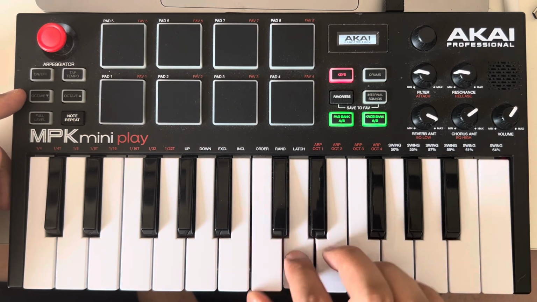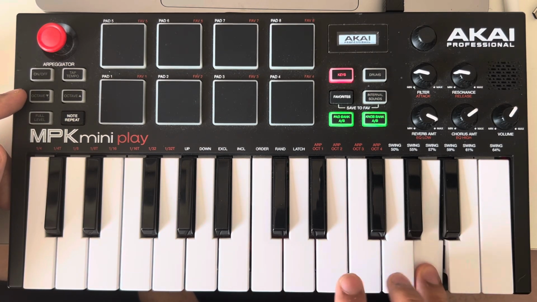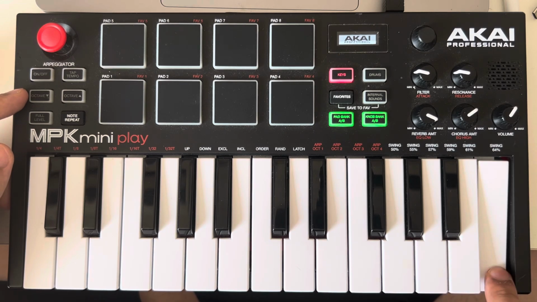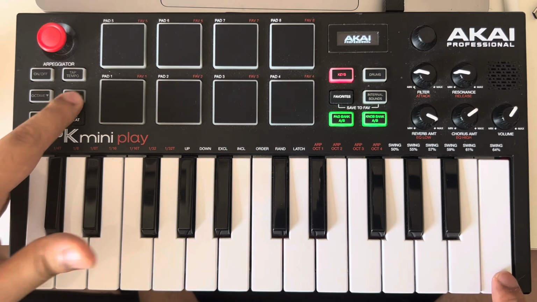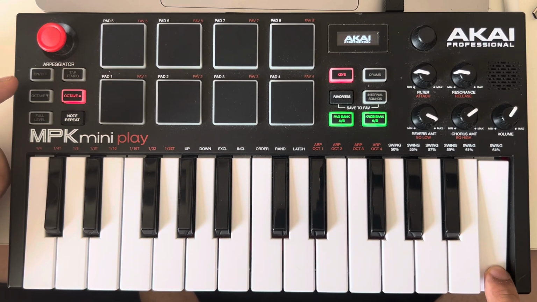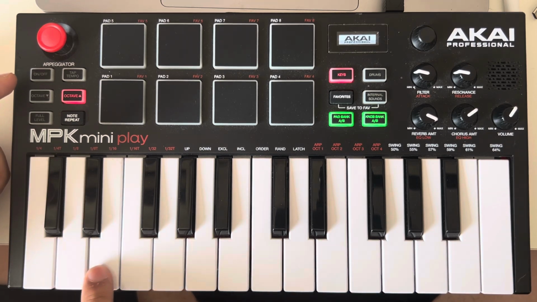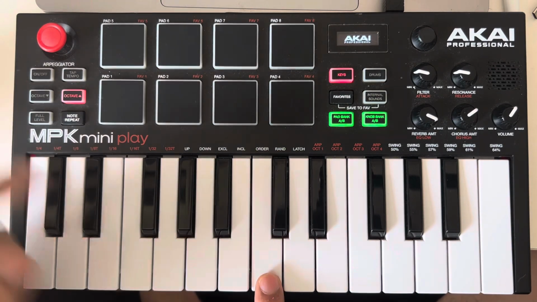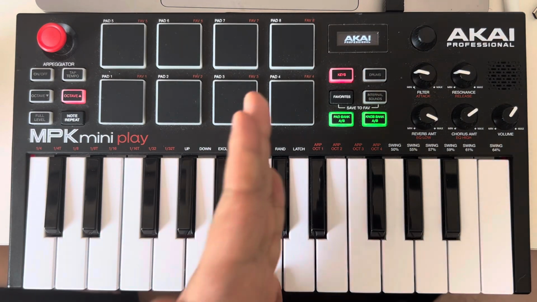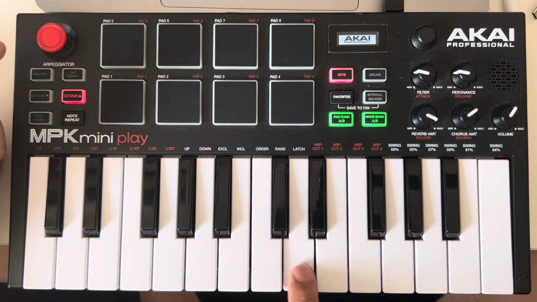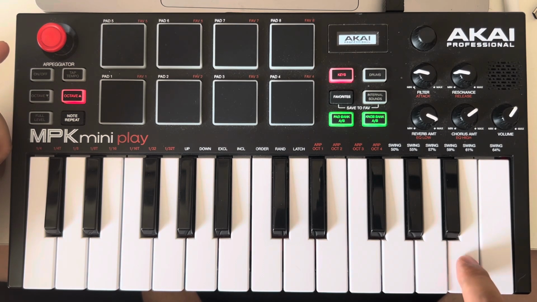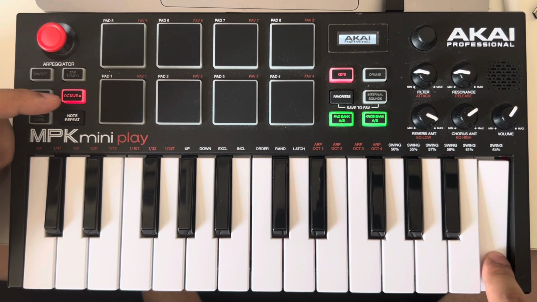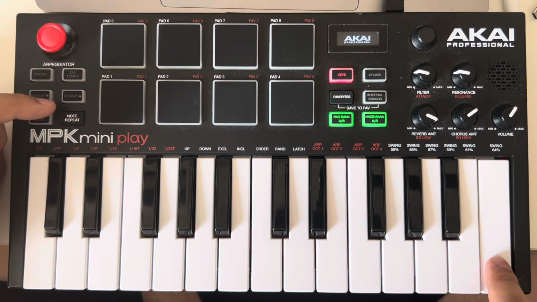What about higher? So you can go higher. That's when you go here, and then you can go up by half of the keyboard. Then you can go even higher.